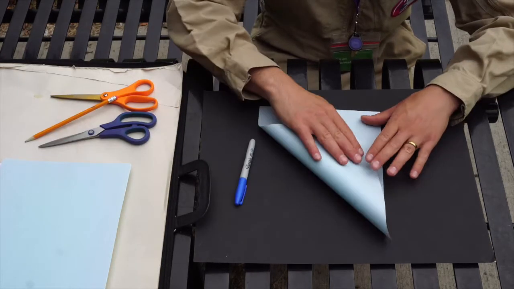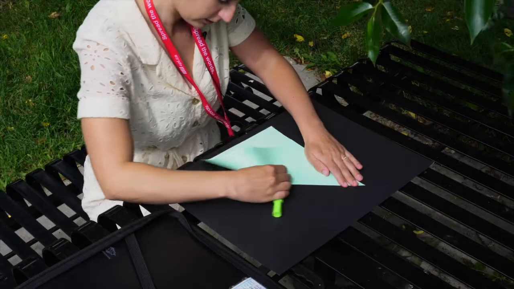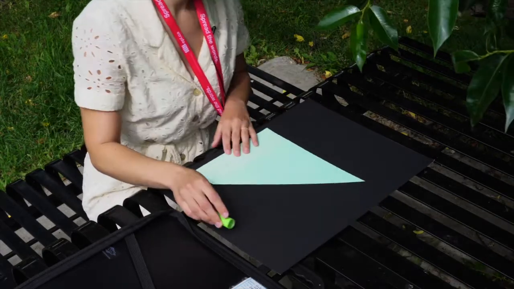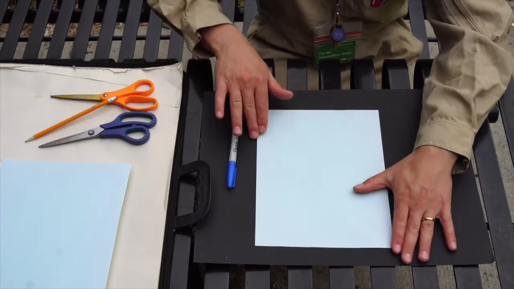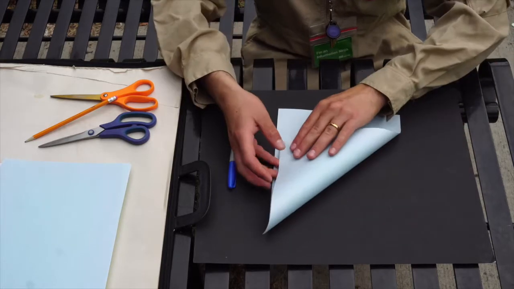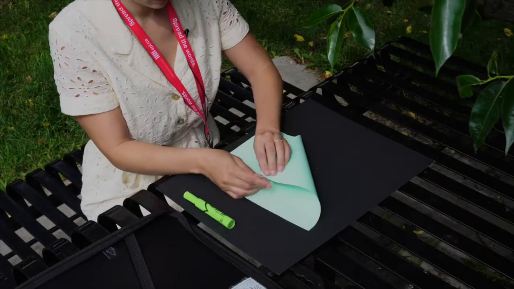So we'll make 2 diagonals, match up the corner first here. We're gonna open it back up, do the same thing on the other side. Like this? Yeah.